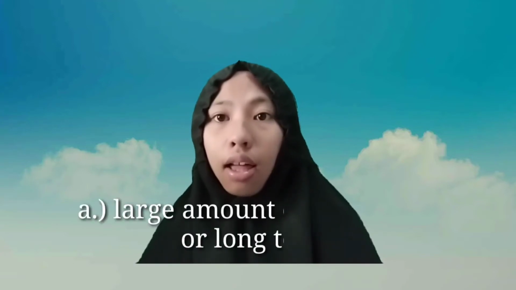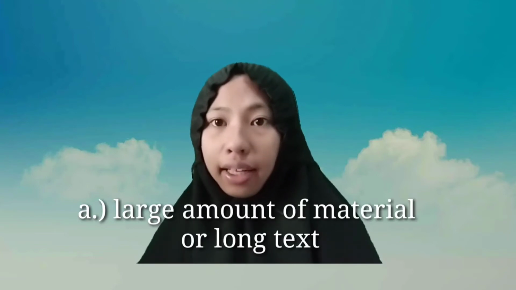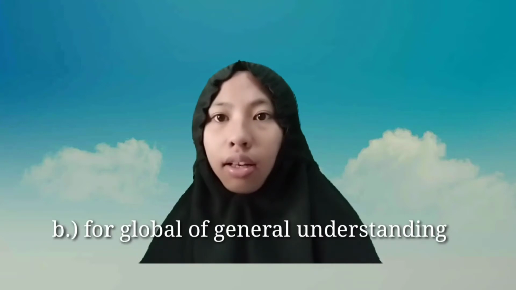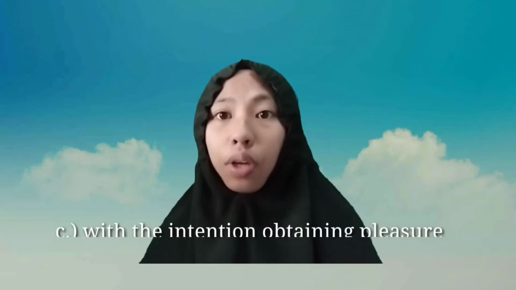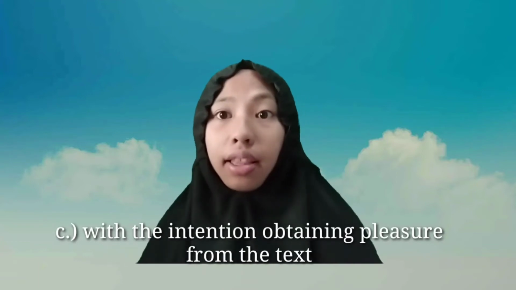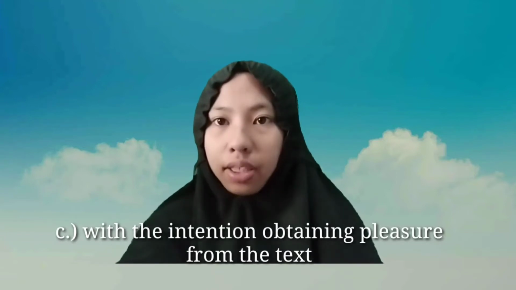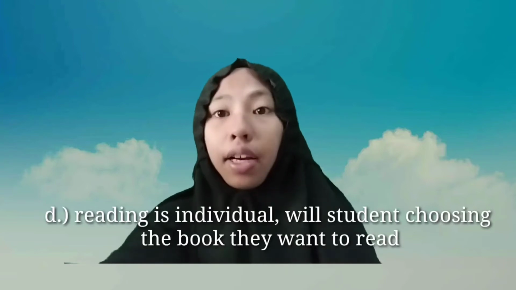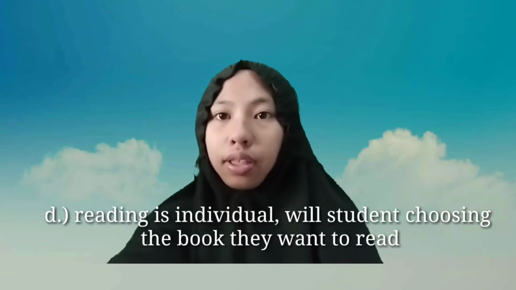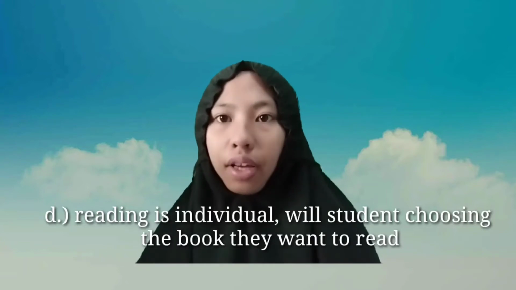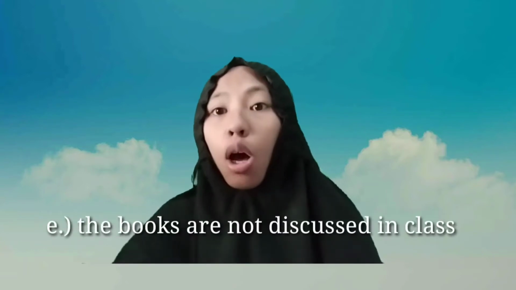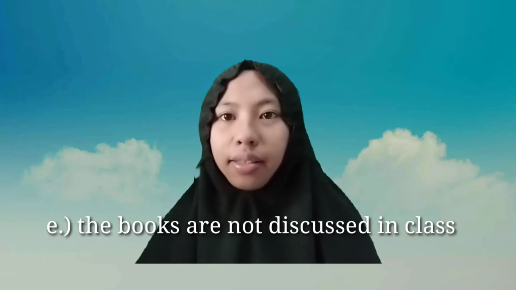Our working definition of extensive reading as a language teaching or learning procedure is that it is: A. reading a large amount of material or long text; B. for global or general understanding; C. with the intention of deriving pleasure from the text; D. reading is individual, with students choosing the books they want to read; and E. books are not discussed in class.